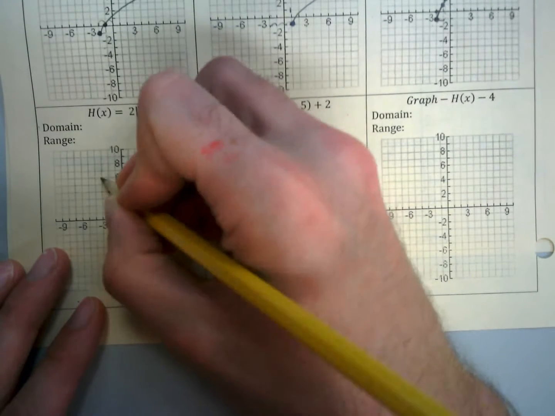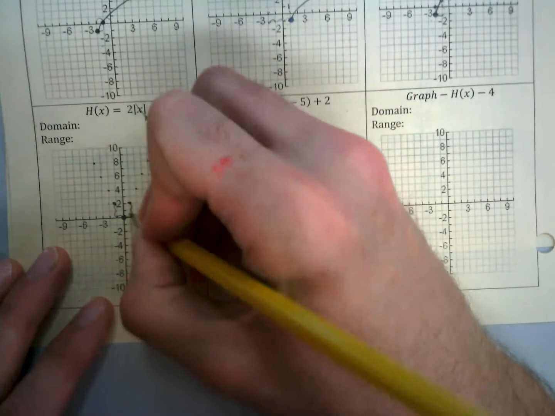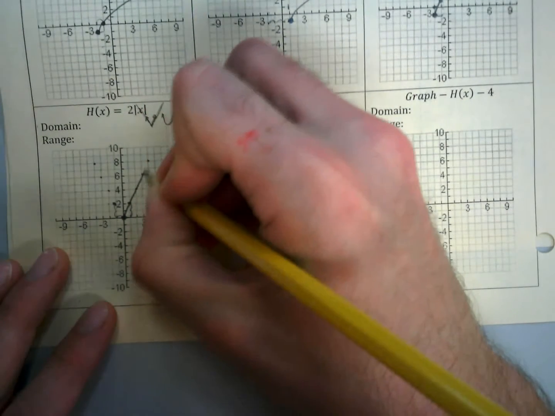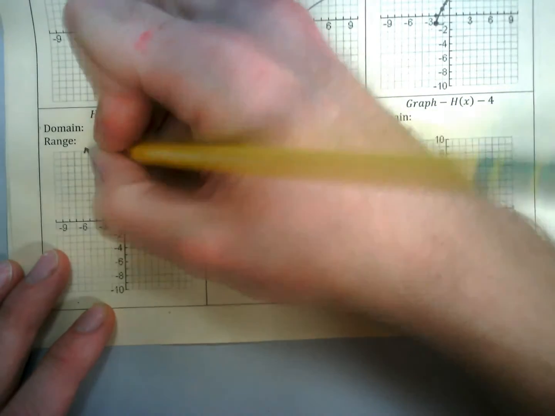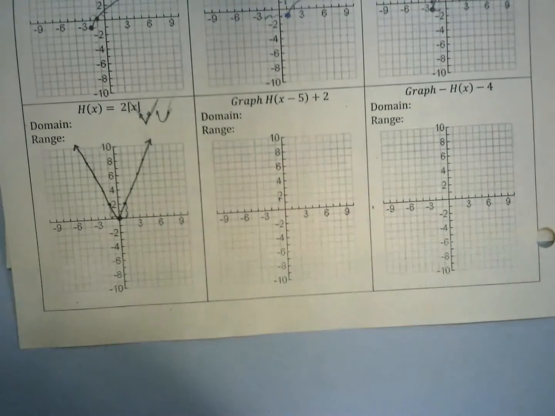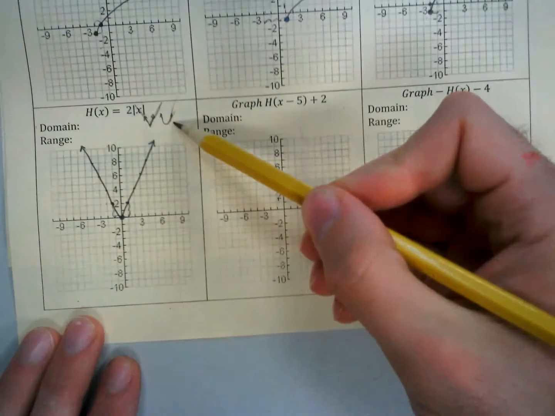Now you could also get a ruler out or just use your best estimation, but because it's linear, because they are straight lines, you can use that slope repetitively, unlike with quadratics.